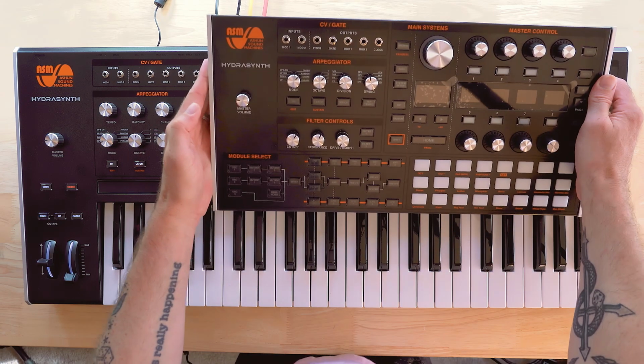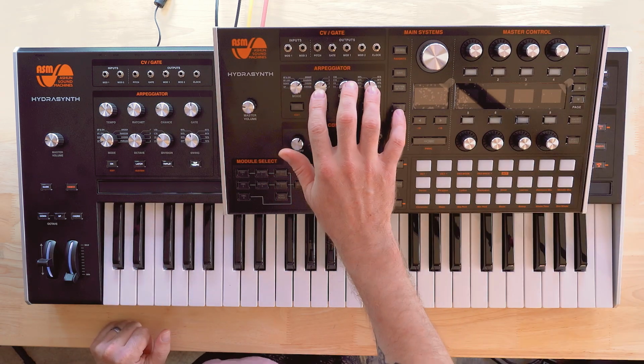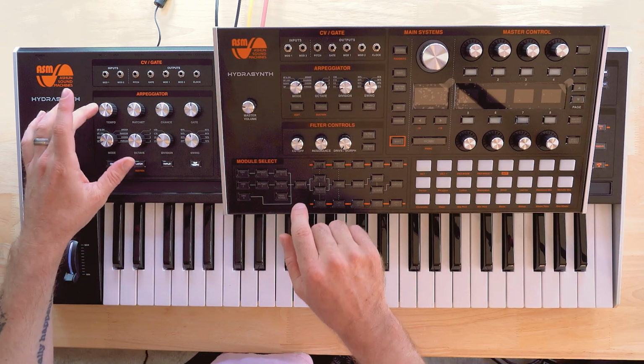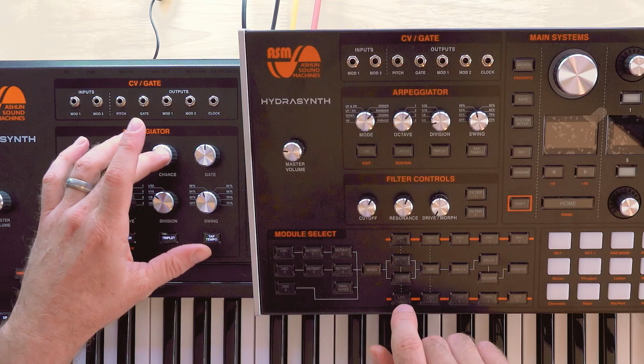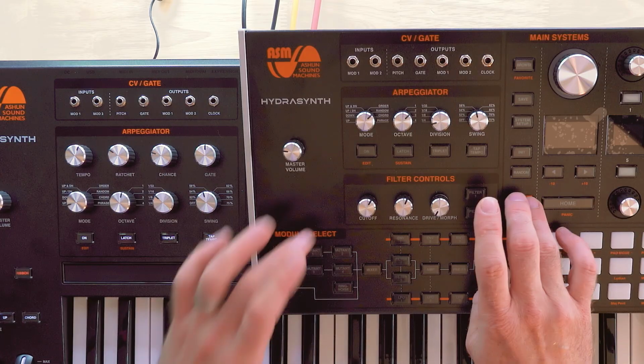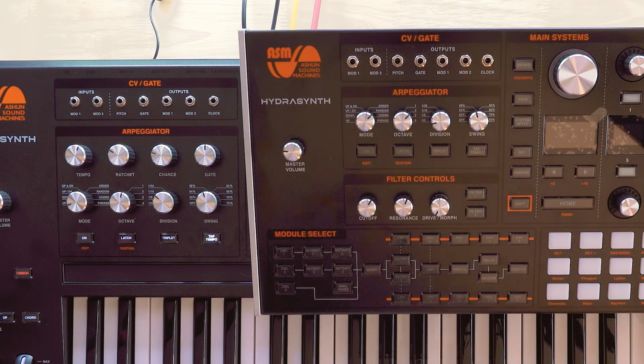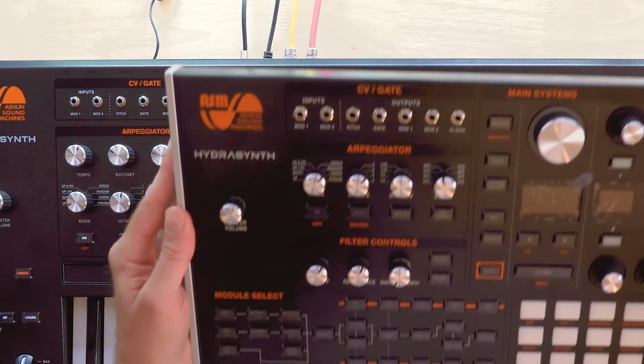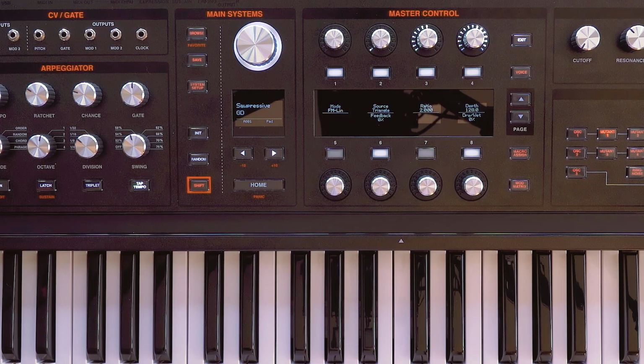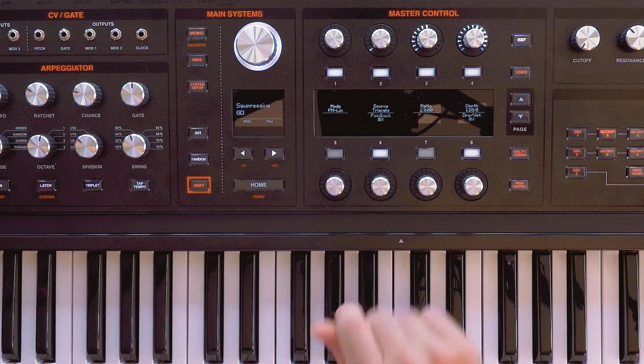We're missing a few of those controls over here on the desktop. You can see that we're missing tempo, ratchet, chance, and gate, but those are just a shift edit away, and you can get into the menu and adjust them. And they're all still modulatable in the desktop version. So that is the Arpeggiator. Very, very powerful, very, very cool.